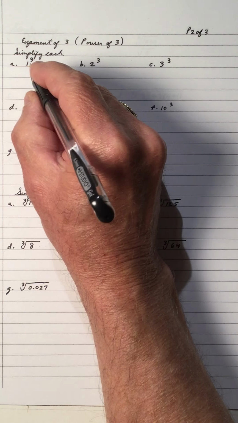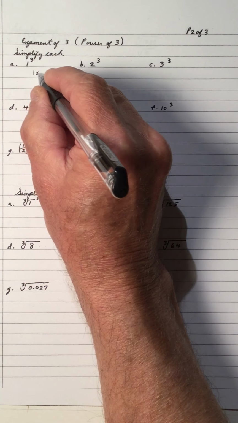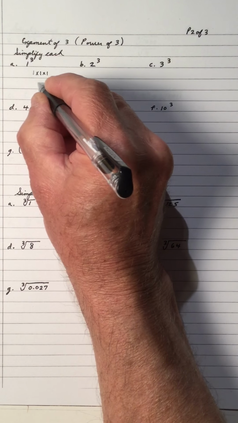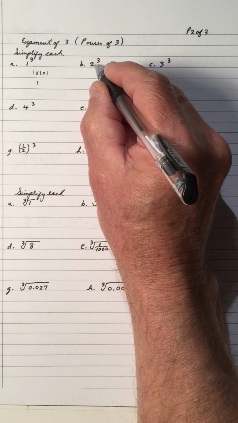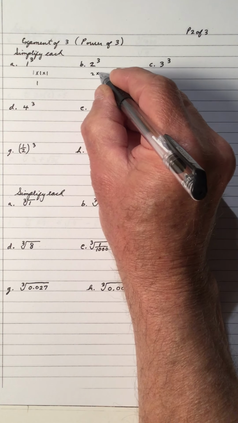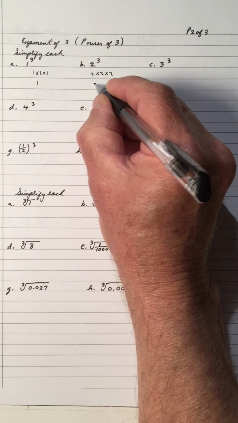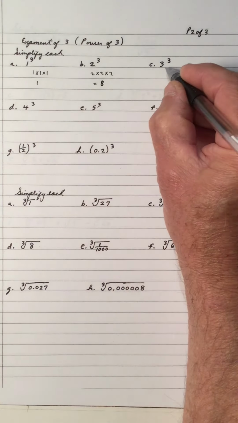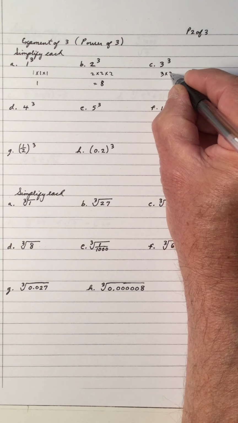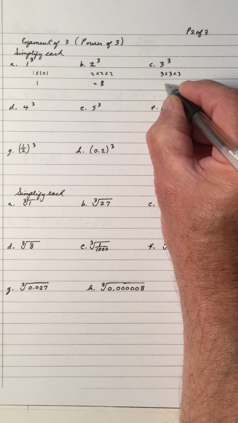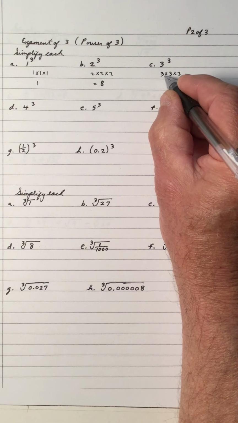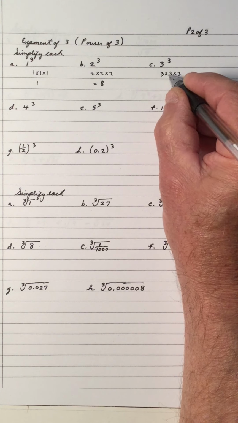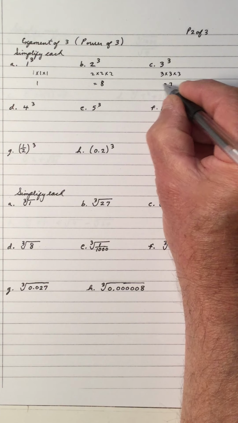Simplify each. 1 cubed is 1 times 1 times 1, which is 1. 2 cubed is 2 times 2 times 2, which is 4 times 2 is 8. 3 cubed is 3 times 3 times 3, 3 times 3 is 9, 9 times 3 is 27.